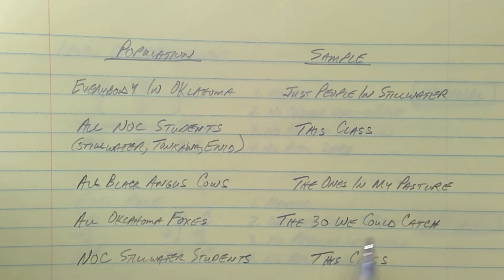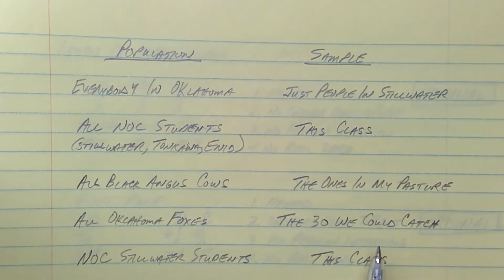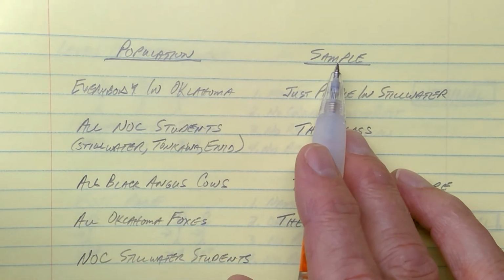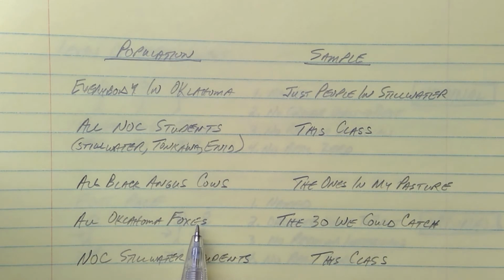So what I do instead is I just grab a nice convenient sample, all right? I grab a subset, maybe this class. I'll say, hey, raise your hand if you're left-handed, and I'll count how many left-handers there are. We'll turn that into a percentage. So it's easy to do if you take a subset or a sample of the population. If you don't have time to catch all the foxes or you don't have time to measure all the students, well, then catch the ones you can catch and measure that.